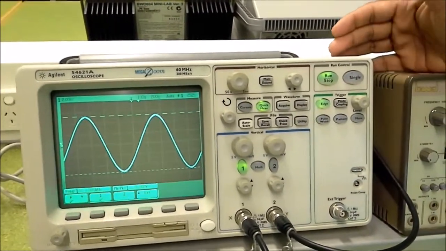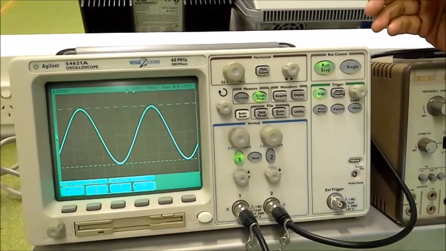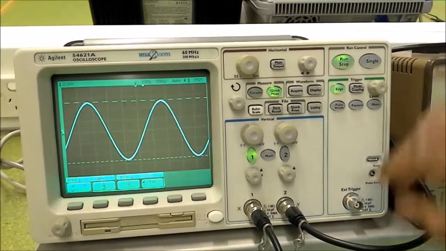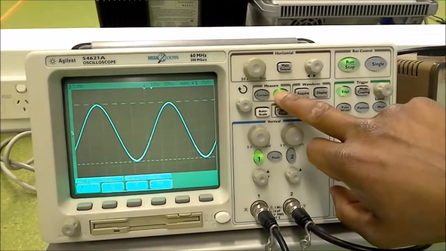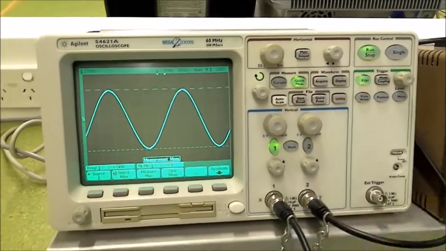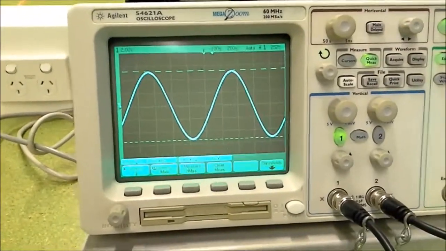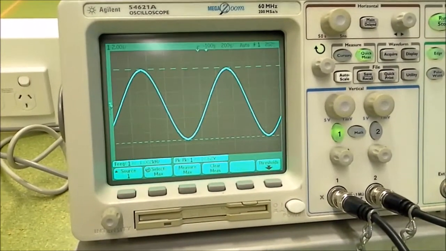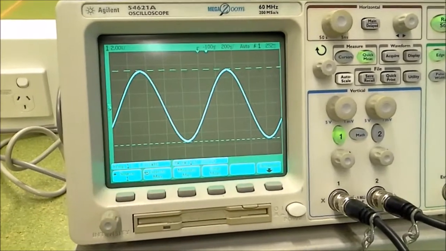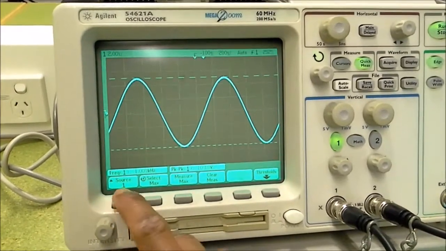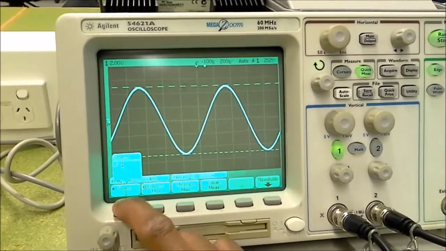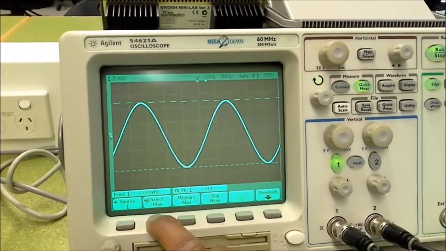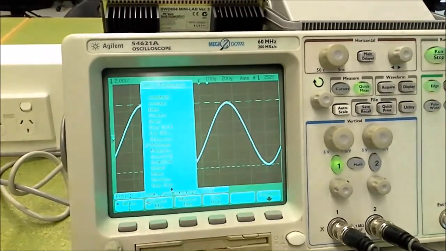And we can also measure amplitude, frequency, phase, etc. using the oscilloscope. For quick measurements we can use the quick measure function. Once you press this, we can use the quick measure function. First of all, we need to select the source. Now we are using channel 1, so we have to select the source as channel 1, and now we shall select what we want to measure.